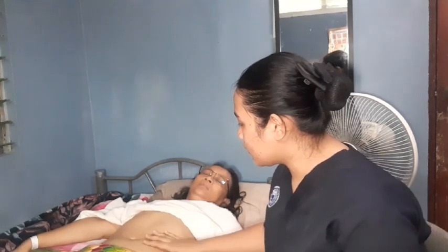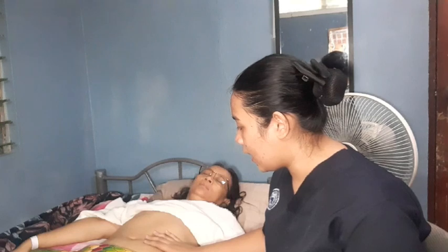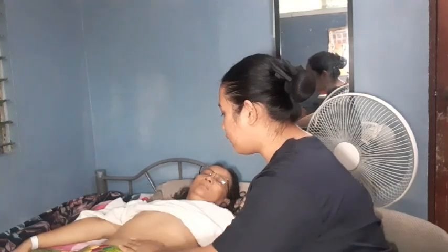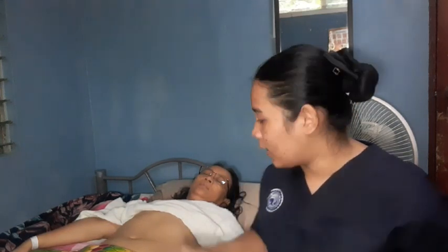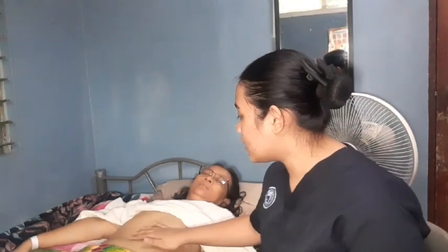In terms of the contour, the umbilicus of my patient is not protruding by more than 0.5 centimeter. It is round and conical. In terms of color, the umbilicus color is the same as the skin tone of the abdomen, which is good.